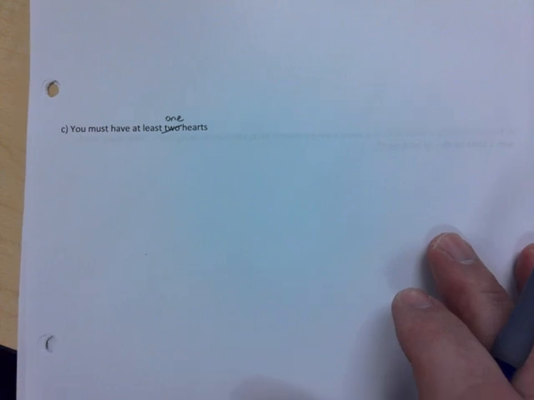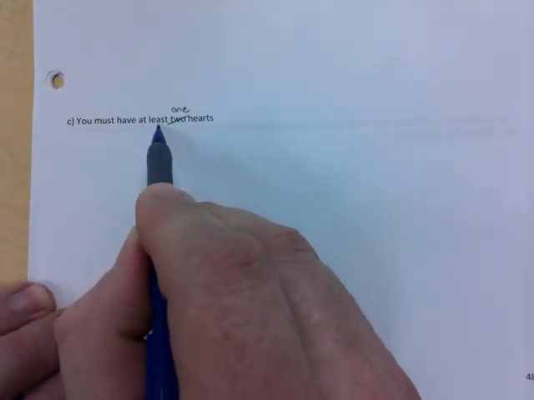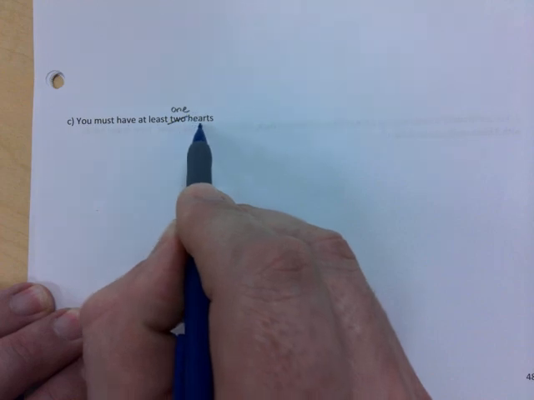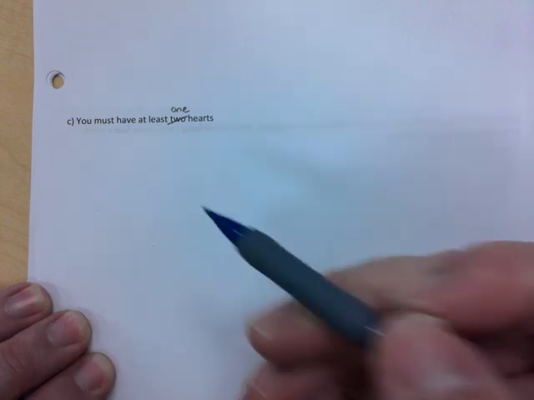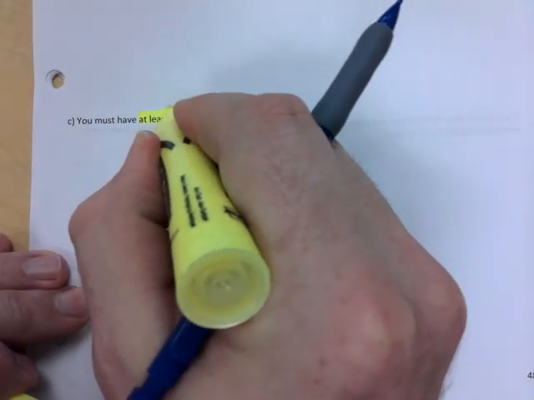How many hands can you have if you must have at least 1 heart? Okay, at least 1 heart. Just write that one down. And if you want to pause and give this a try, you go for it. Okay, so again, the key word is at least 1, not 2. So you must have at least 1 of the hearts in there.